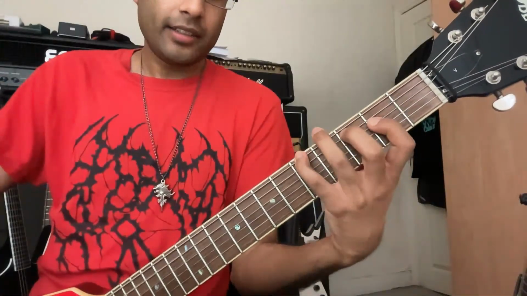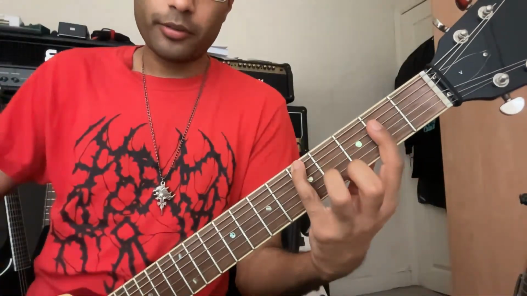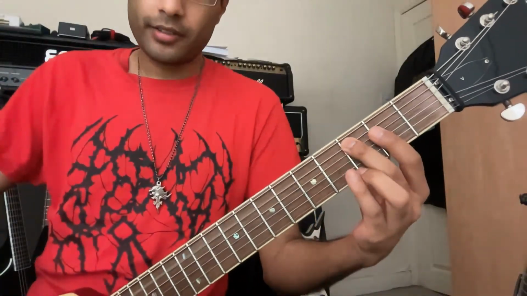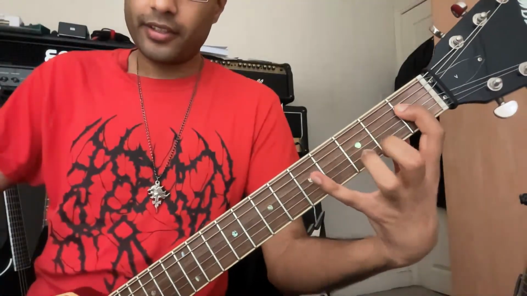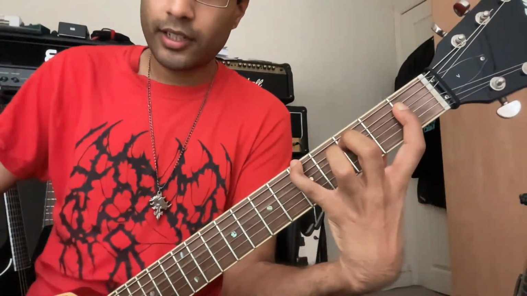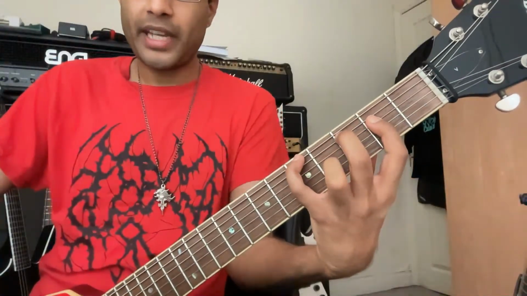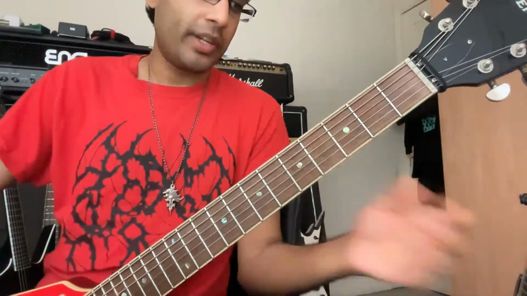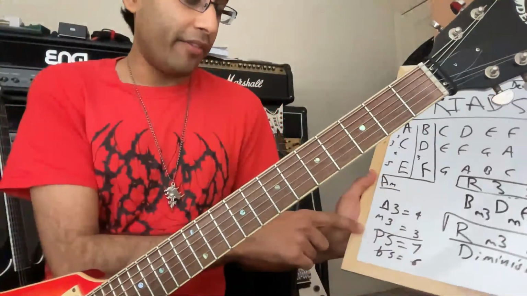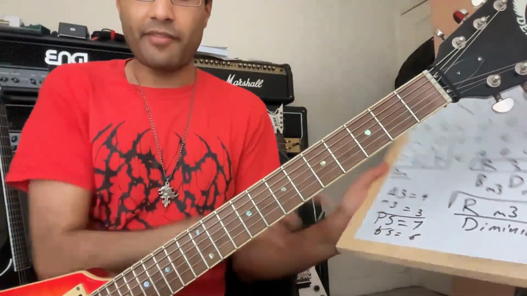Well, I'll do it in A. And a diminished chord has a root note, minor third, and a flat fifth. So chord shape-wise, the only difference between a regular minor triad and a diminished triad is 1 fret. Because instead of having a perfect fifth, we have the flat fifth.